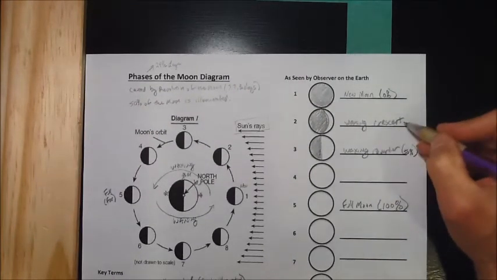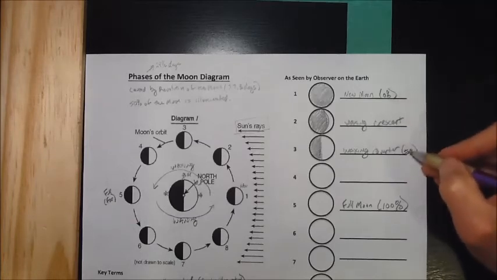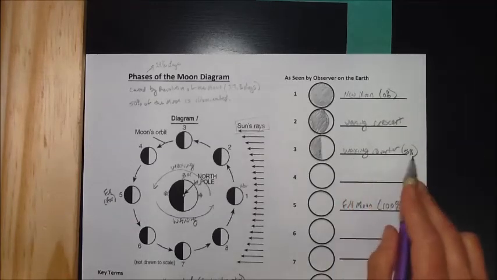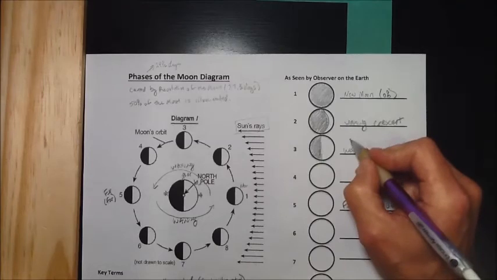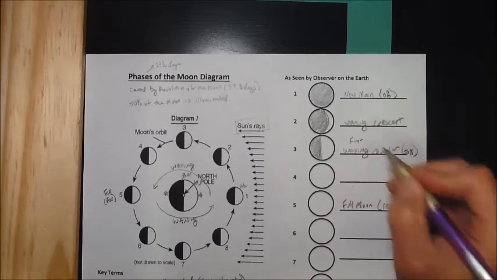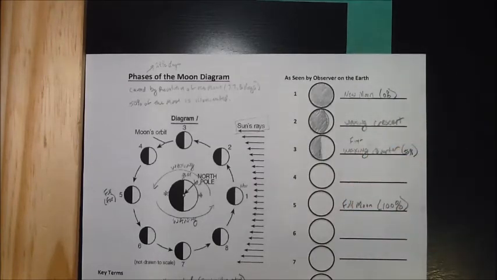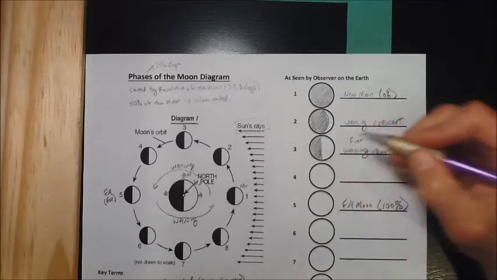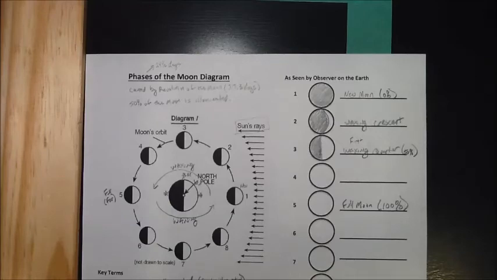So the waxing crescent is between 0 and 50. Okay, the waxing quarter, or sometimes they call it the first quarter, is going to be exactly 50% illuminated. That phase will last for 1 day.